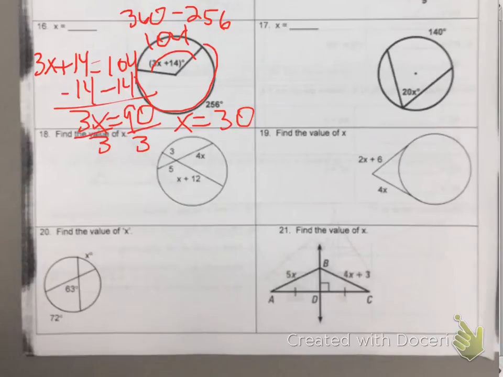And so just be careful. Sometimes they want you to plug it in for x. So just keep that in mind. I might be plugging 30 back in to find out what 3x plus 14 is, maybe. Or in some other problems like the next one, they may want you to find what the angle measure is.